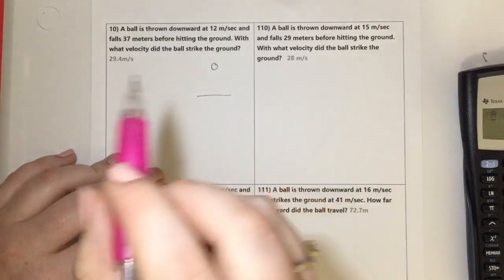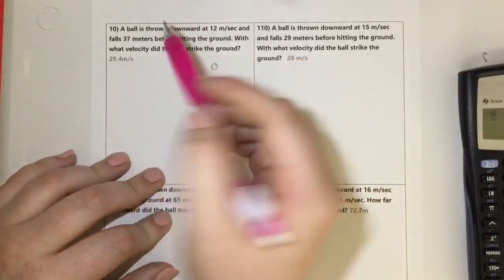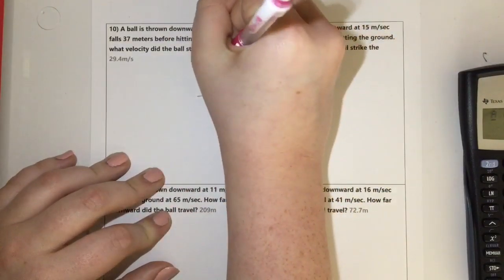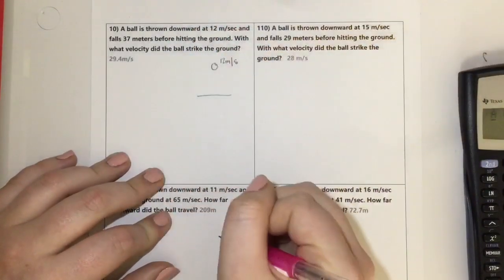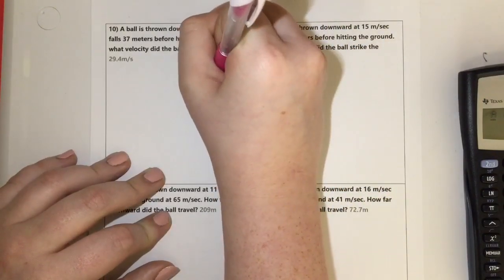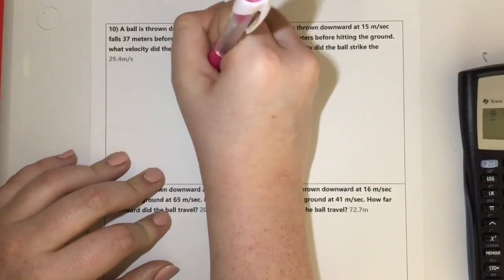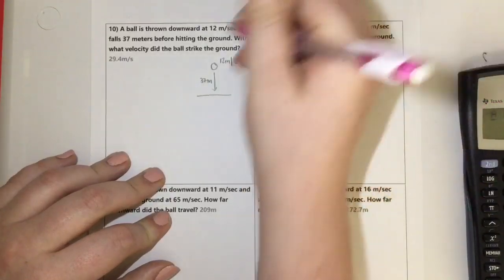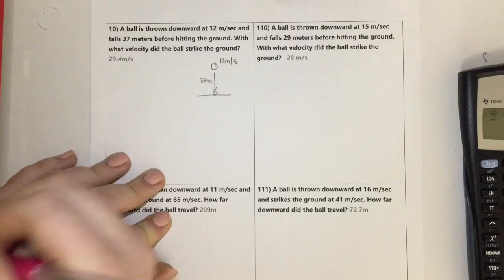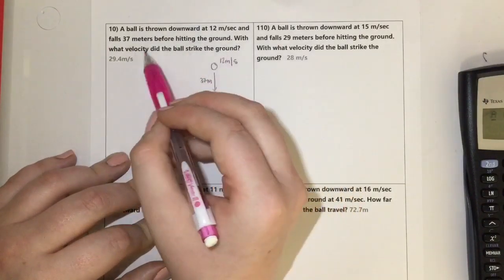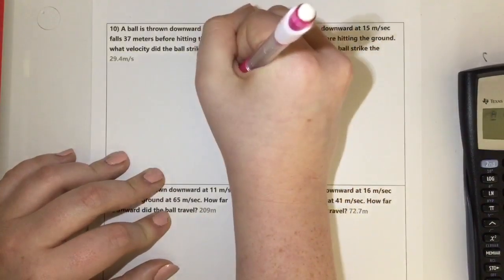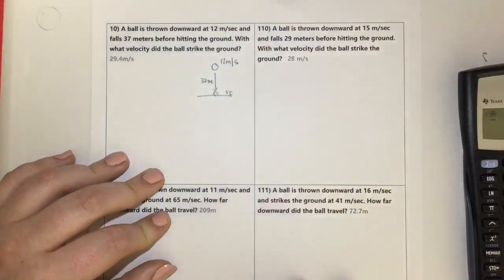So the ball is thrown downward at 12 meters per second. This is our initial velocity. It's where it starts. So then it falls 37 meters down to the ground. And so finally it asks, with what velocity did the ball strike the ground? So in this situation, we're going to be looking for the final velocity.